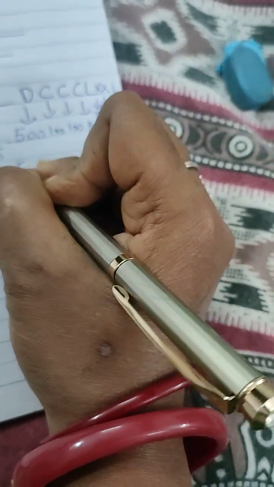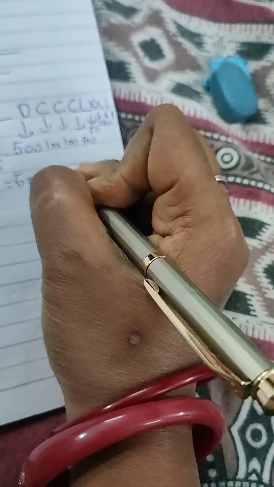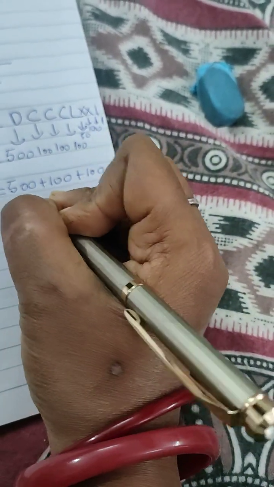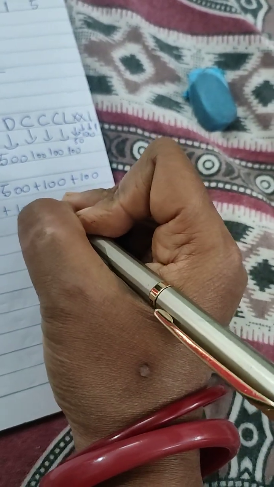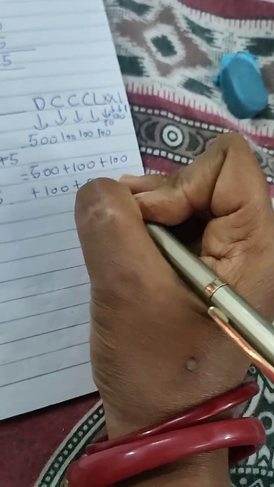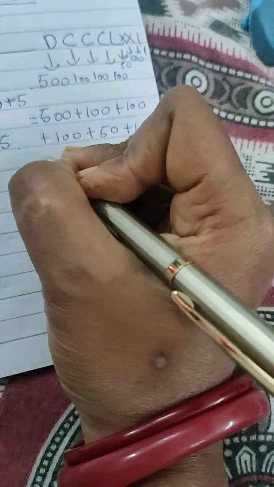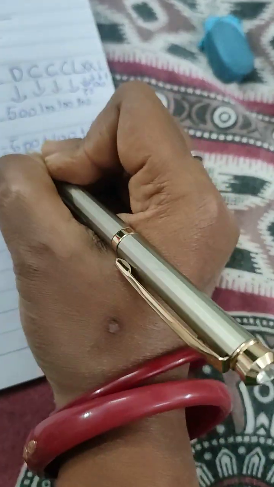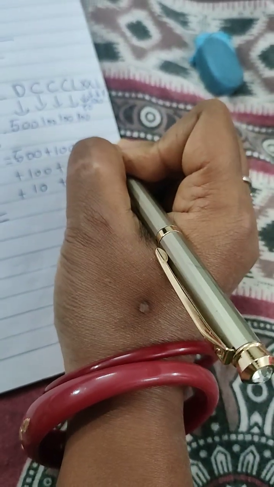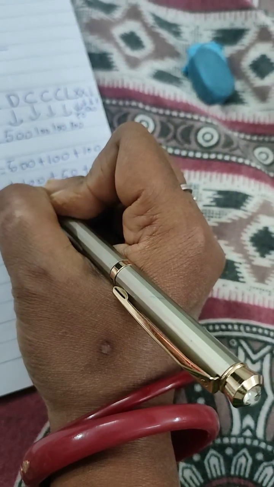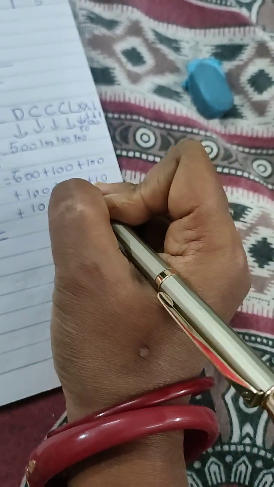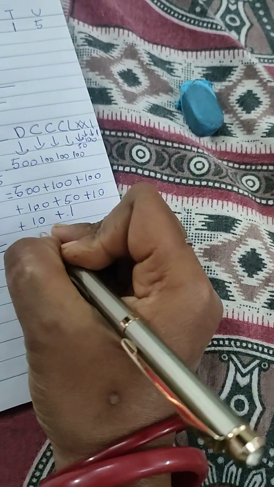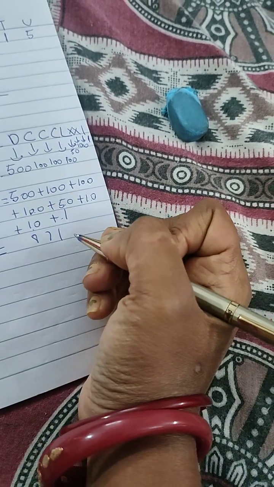So 500 plus 100 plus 100 plus 100 plus 50 plus 10 plus 10 plus 1. 500 plus 100 plus 100 is 700, plus 100 is 800, 850, 860, 870, and 1, 871.